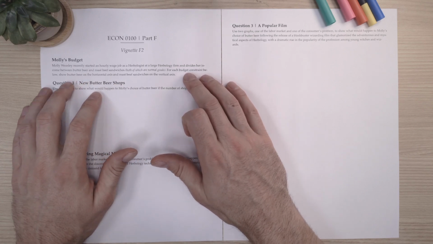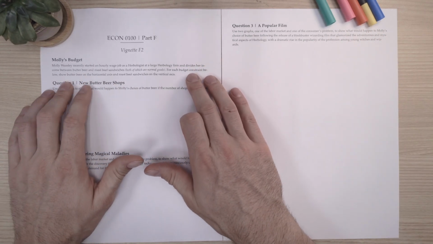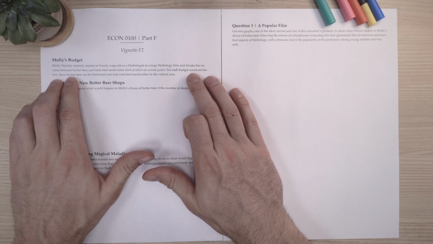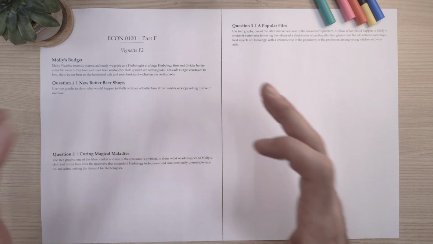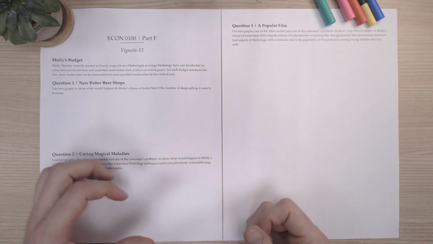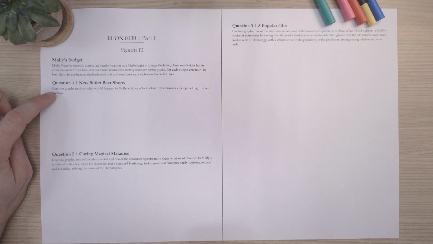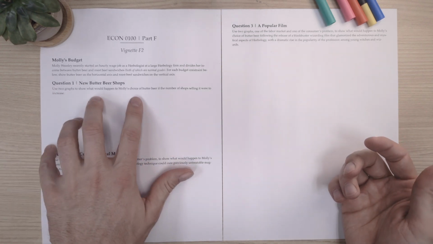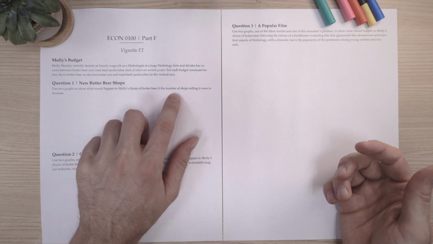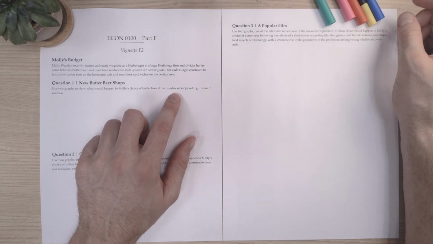And then we're asked, just for exposition reasons, to show butterbeer on the horizontal axis and roast beef sandwiches on the vertical axis. Okay, so nice. So we have our basic setup, and we have 3 questions. So the first question, we're asked to use 2 graphs to show what would happen to Molly's choice of butterbeer if the number of shops selling it were to increase.